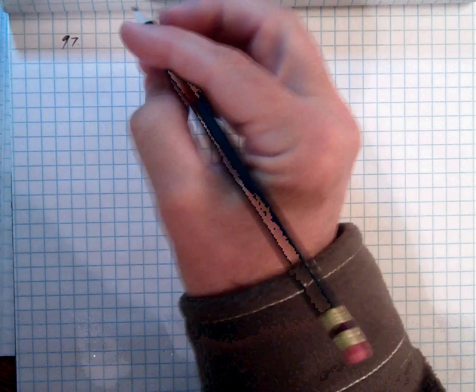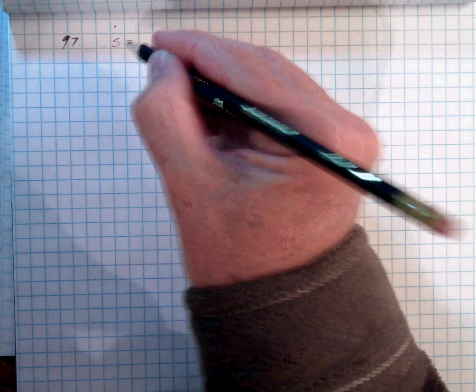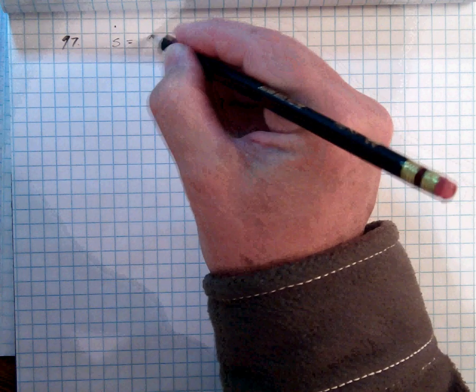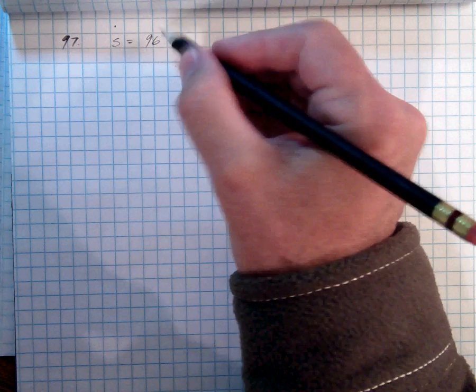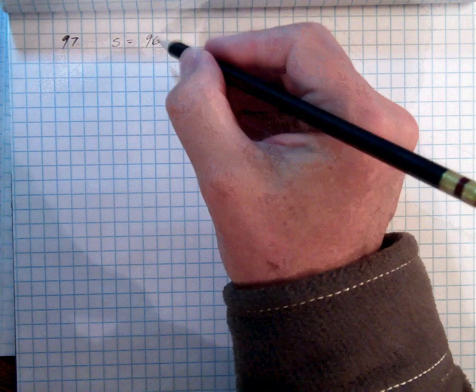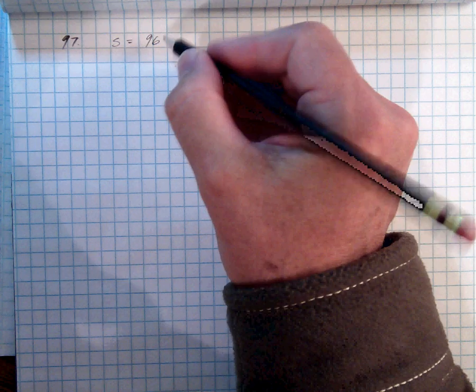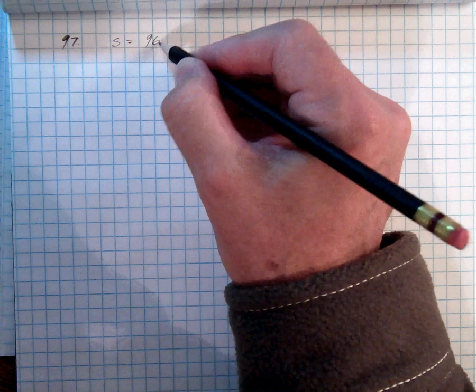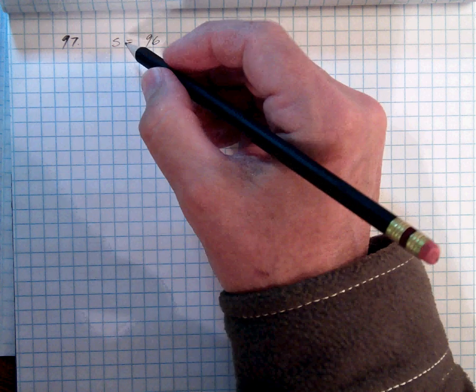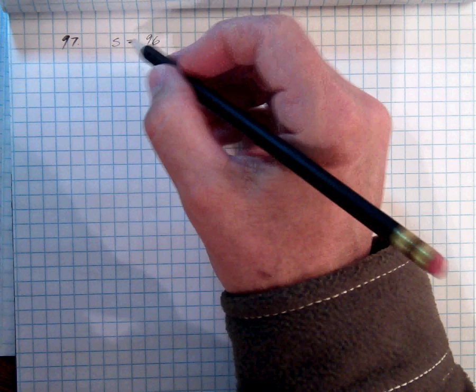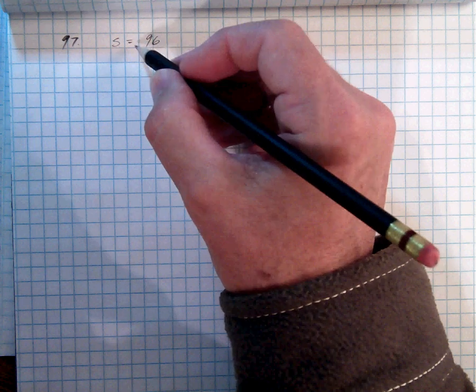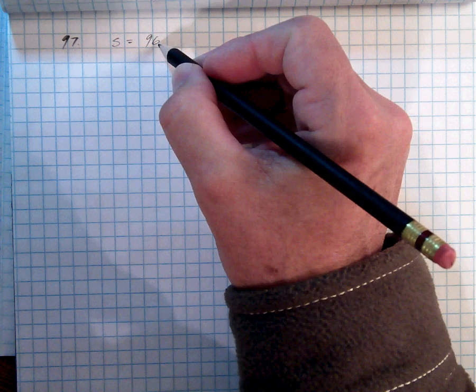The equation is S equals 96. 96 because the person is throwing the ball starting 96 feet in the air, right? I believe S is the distance, in feet, the ball is above the ground. So it starts out 96 feet above the ground.